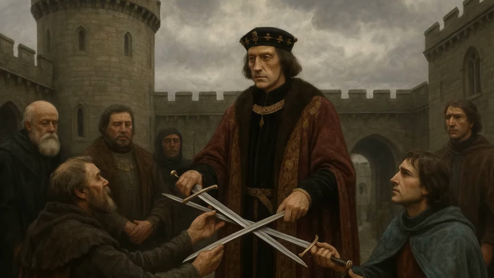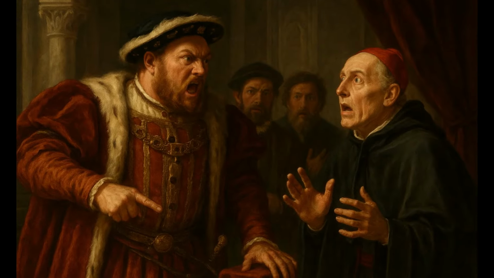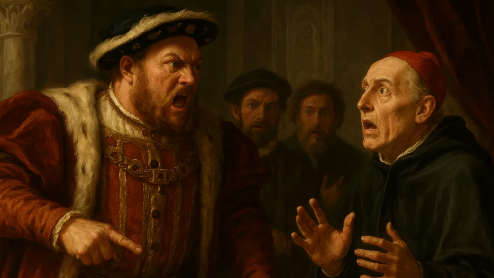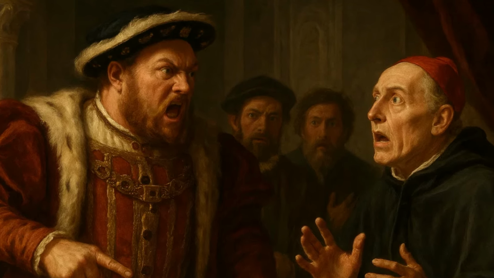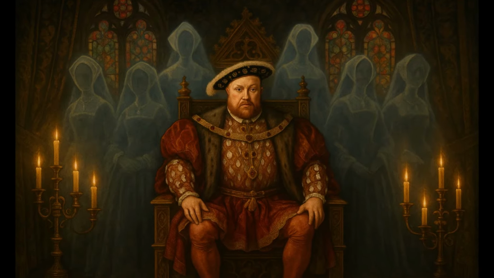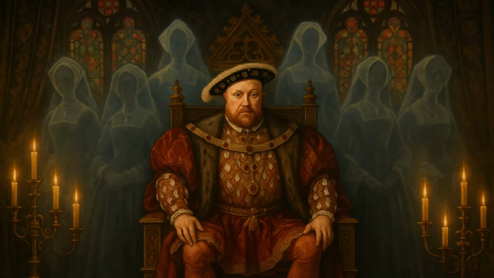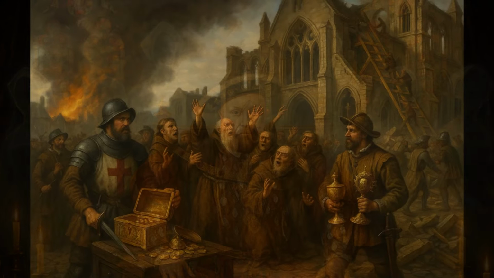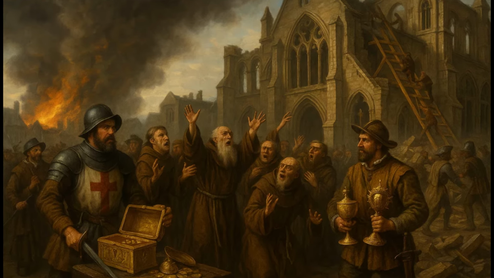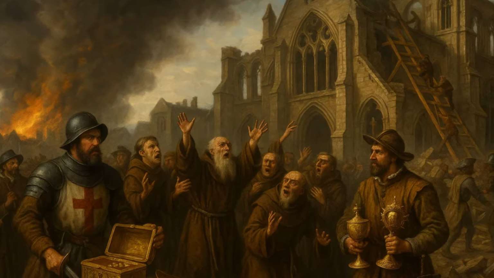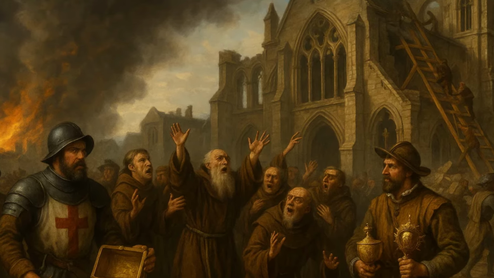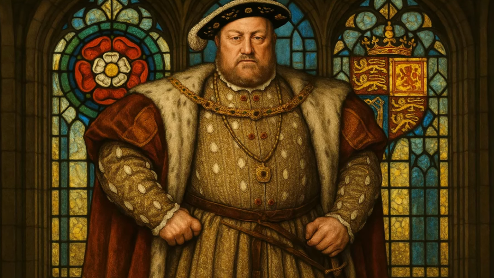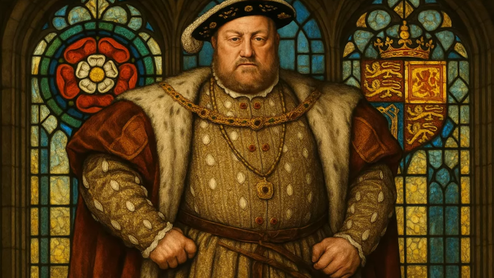In 1534, he enacted the Acts of Supremacy, breaking England's ties with Rome and declaring himself supreme head of the new Church of England. This English Reformation dissolved monasteries, seized church lands, and transformed religion in Britain. Henry's reign also saw the annexation of Wales, united legally with England under the Laws in Wales Acts, and the formal claim over Ireland.